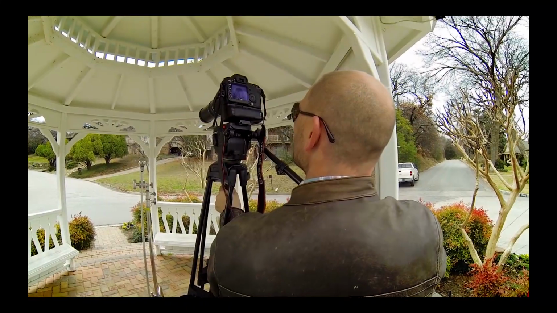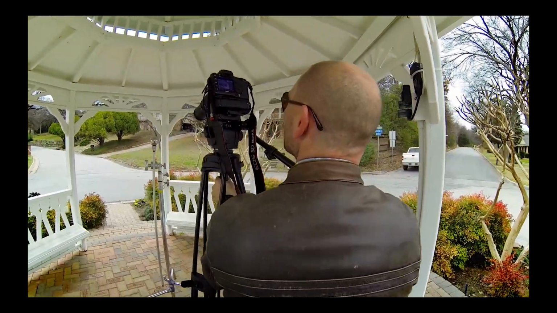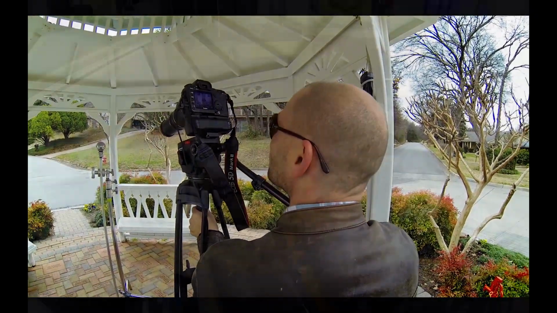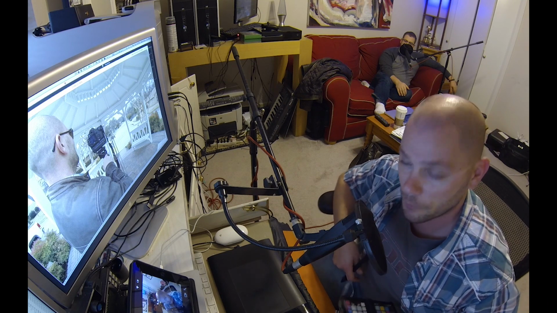Once we're set up to shoot, you want to take multiple exposures from either side of the image. That way you'll get a clean 360-degree panoramic when you go in and stitch it all together and start painting it back together.